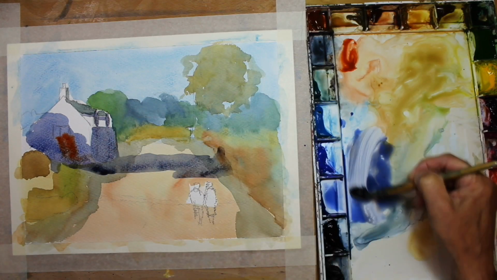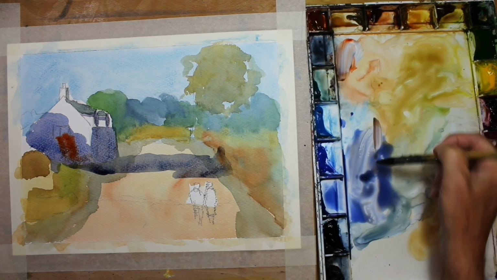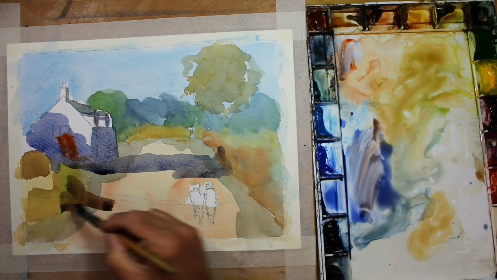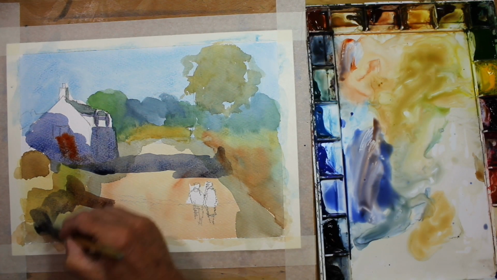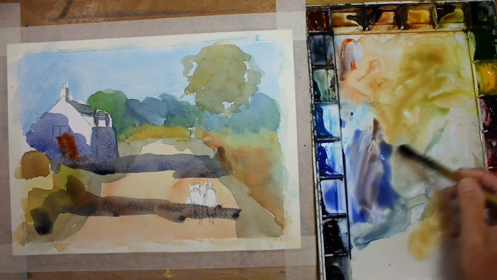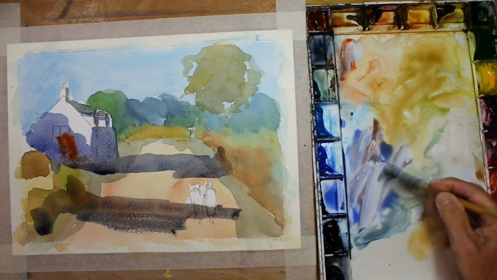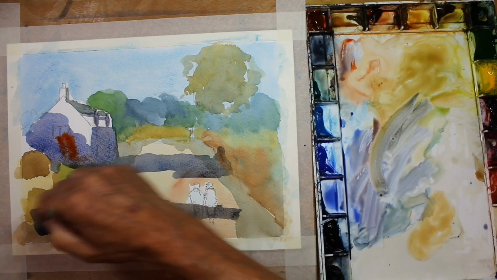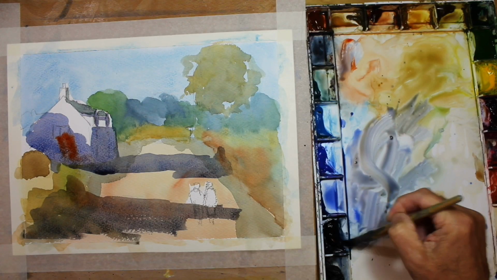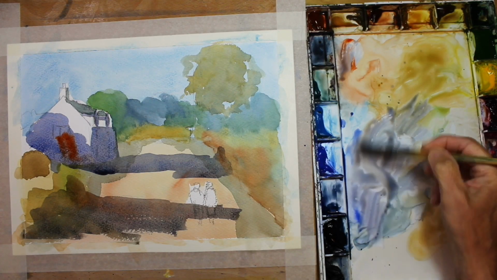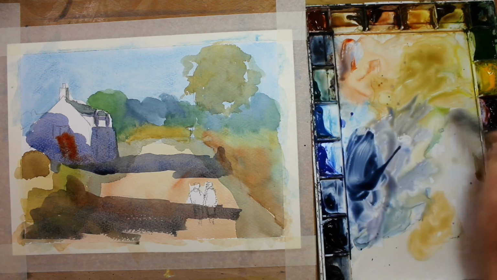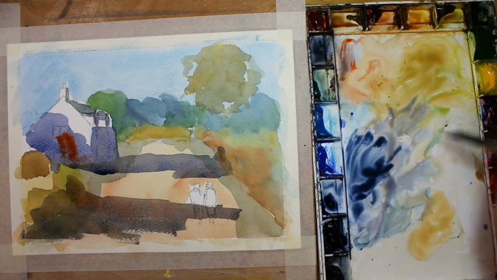Nice to do shadows quite fast and try to do them in one. Going over the bottom half of the figures. Just varying it slightly. Some warm tones in the shadows there. Some reds.